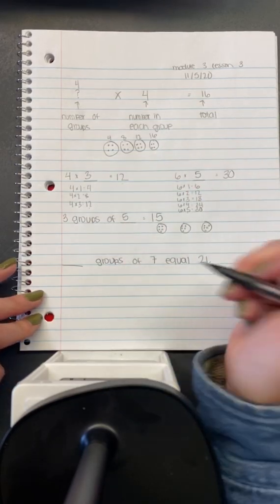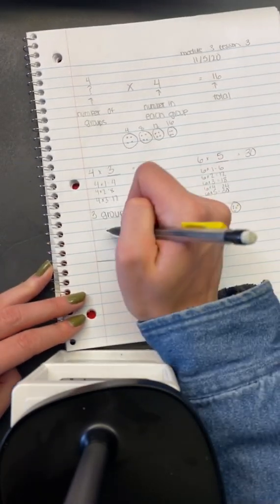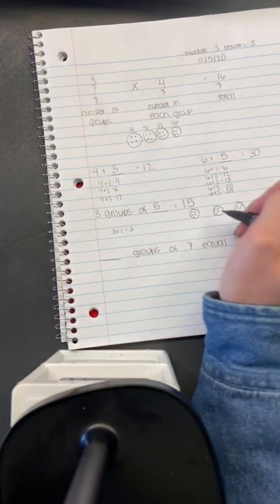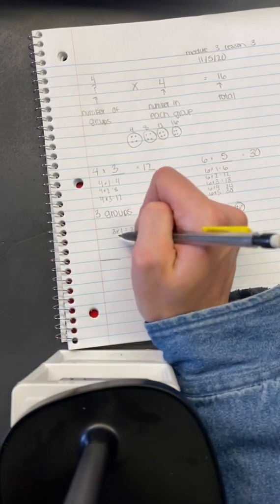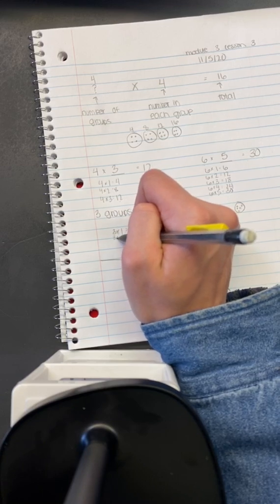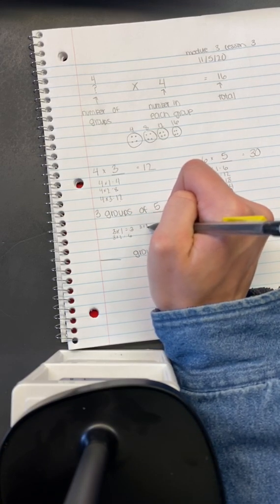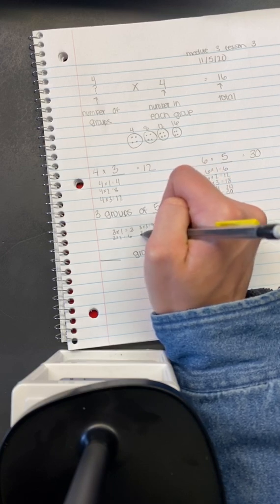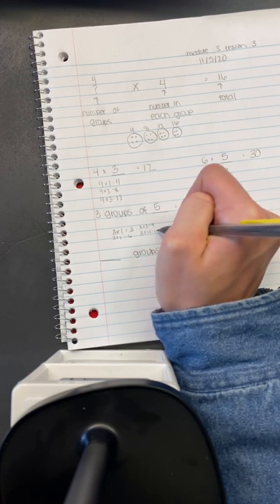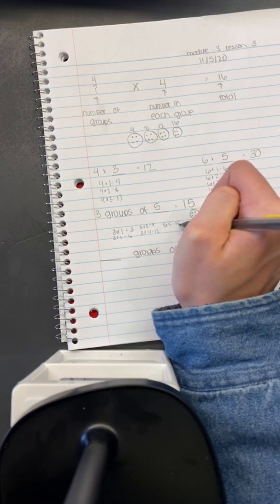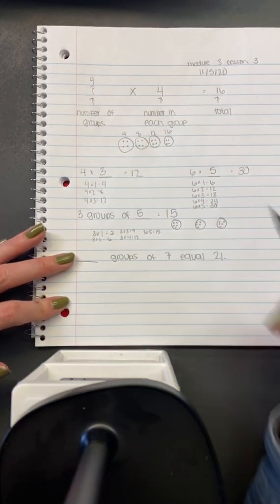And remember, we can also solve this by saying 3 times 1 equals 3. If you don't want to draw out the groups, you can write out your multiplication facts. 3 times 2 equals 6. 3 times 3 equals 9. 3 times 4 equals 12. 3 times 5 equals 15. And then we can also solve it like that.